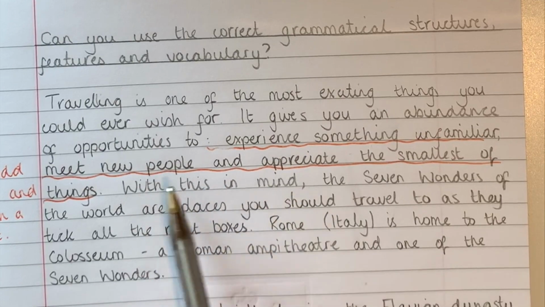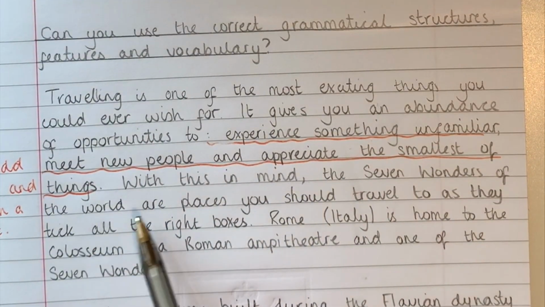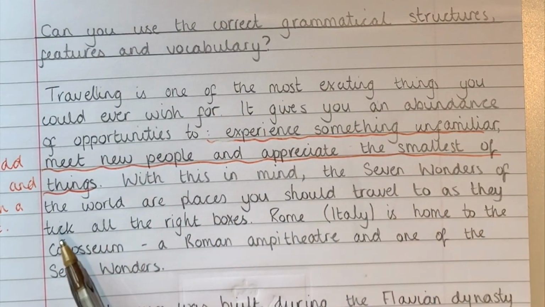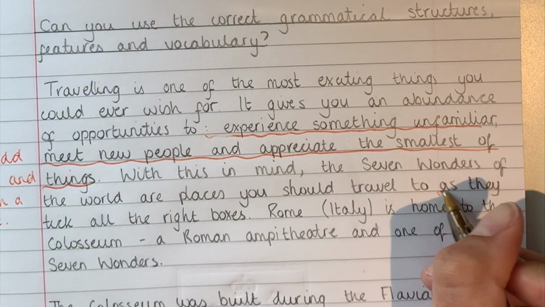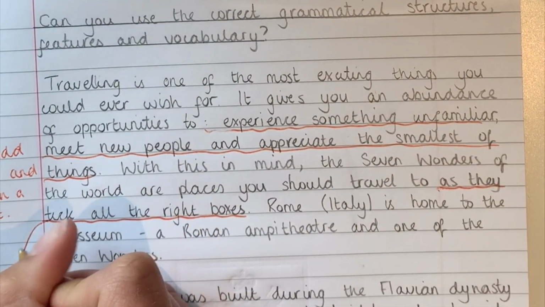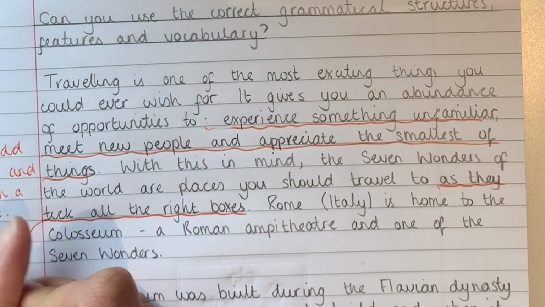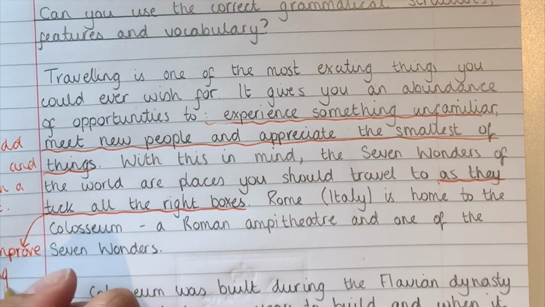I really like that as an adverbial, so I'm going to keep that. 7 wonders of the world are the places you should travel to, as they tick all the right boxes. I think that my language choices there could improve. Language choices.